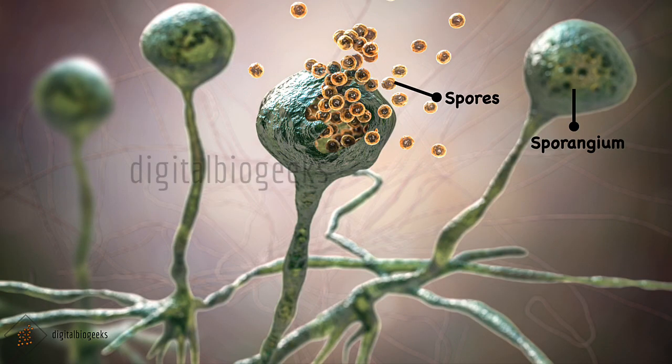Now let's learn about the structure of mycelium. This is the structure of a mycelium in fungi. This one is hypha and a group of hyphae is known as the mycelium. And this is a fruiting body which is known as the sporangium. If the spores are formed inside the sporangium, they are called endogenous spores. So if these spores are formed inside, you can see spores inside this sporangium. They are called endogenous spores.